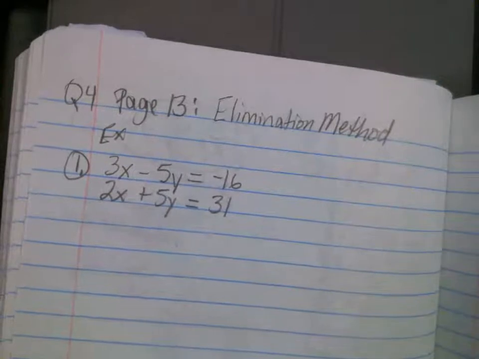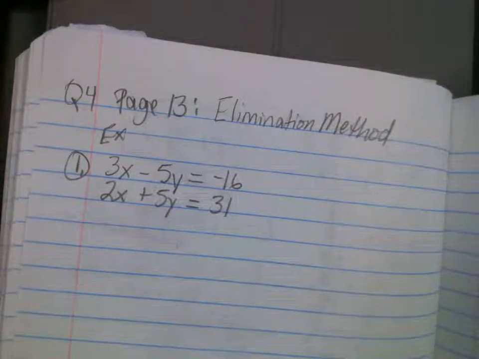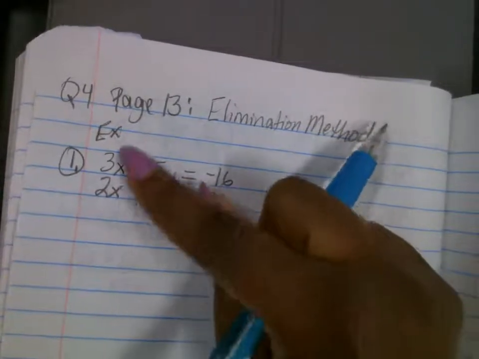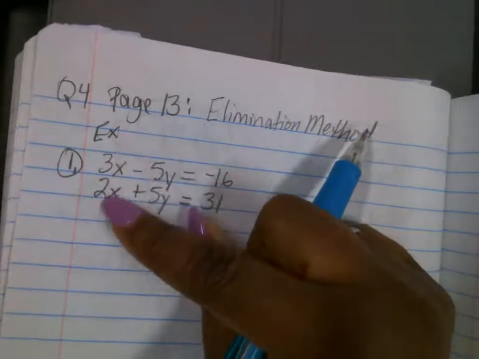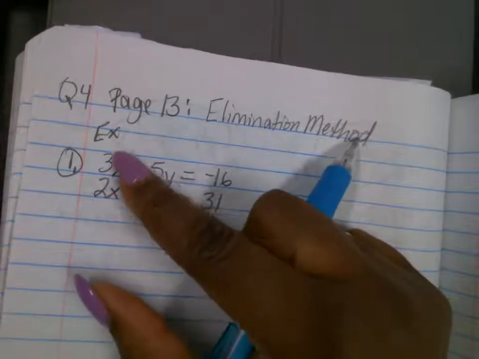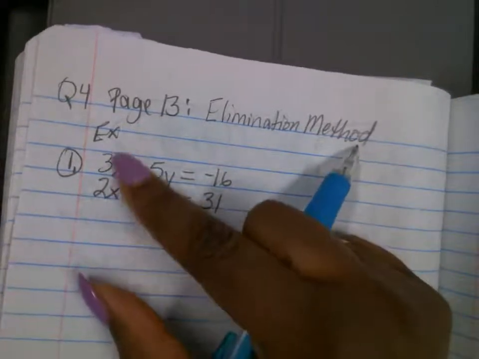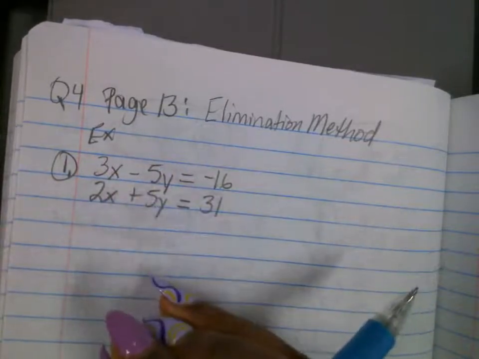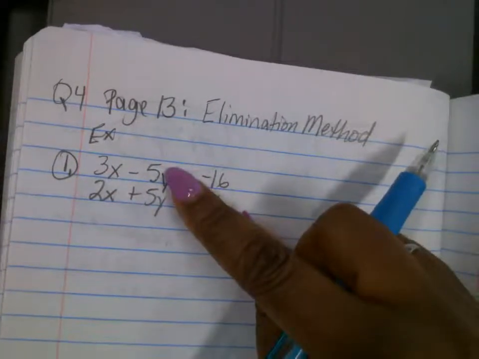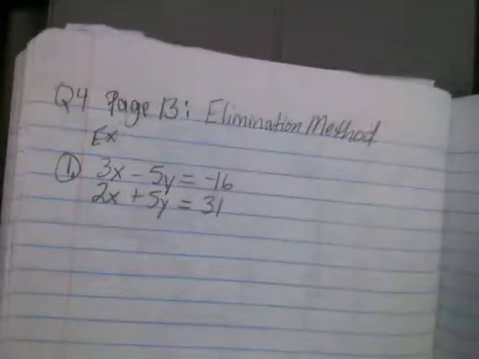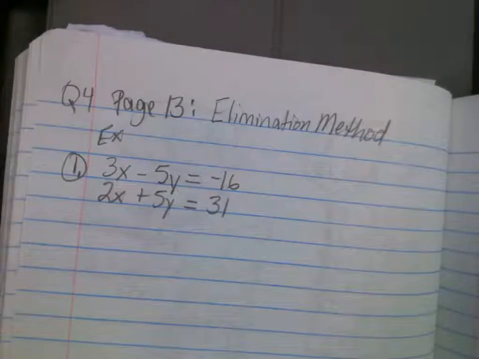All right, so first thing that we're going to do is think about which of these we can eliminate by just adding and subtracting. So let's look at the x's. Can I eliminate these, which means cancel them out? If I add these, does that equal 0? No. If I subtract them, do they equal 0? No. So I can't eliminate the x's by just using addition and subtraction. Let's look at the y's. Can I add these to get 0? Yes, I can. So I'm going to use adding to eliminate one of the variables.